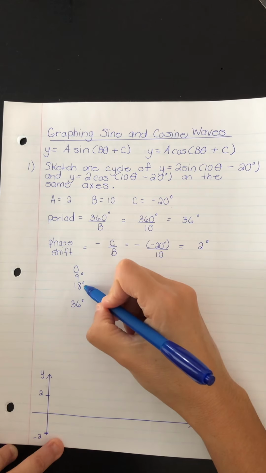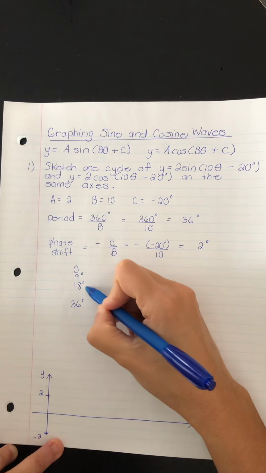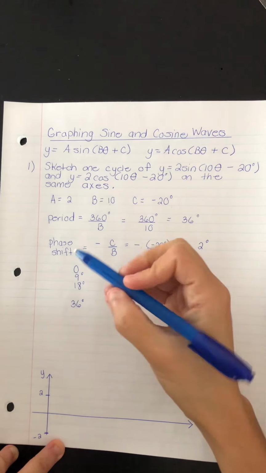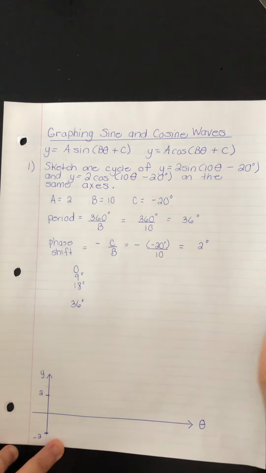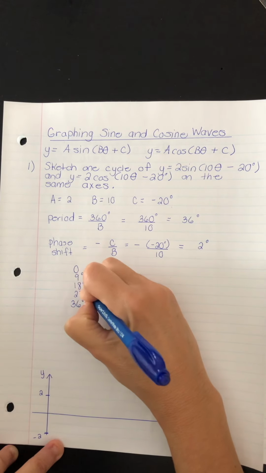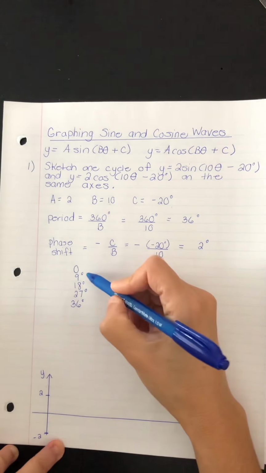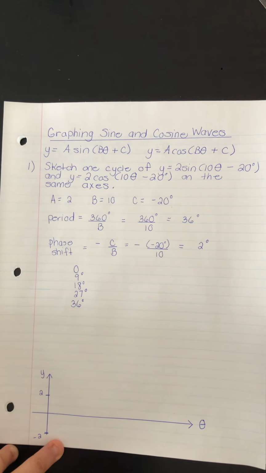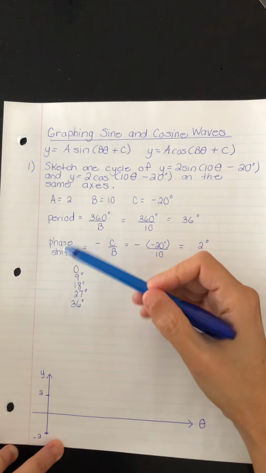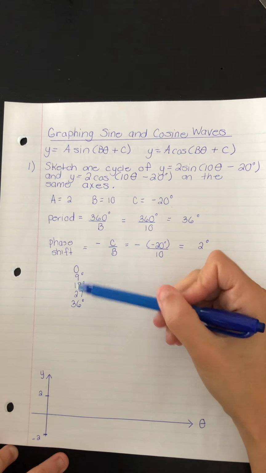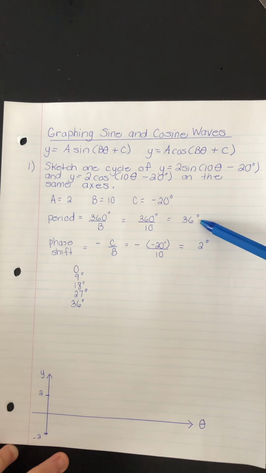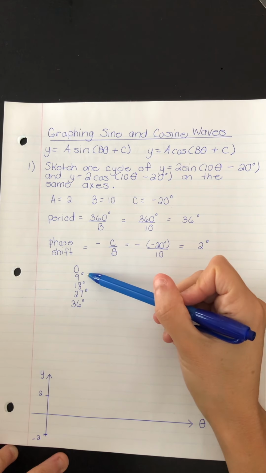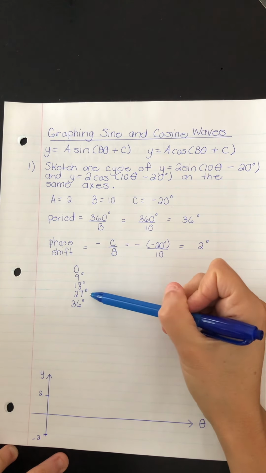And then the last number we need is directly between 18 and 36. One nice way to figure this out is just to add 9 and 18 together, and you will get 27 degrees right here. So these would be what I'm calling the 5 critical points if there were no phase shift in the graph. Okay, so again, start with 0, end with this value, the period length, divide it by 2, divide this number by 2, and then you can add these 2 to get this one.